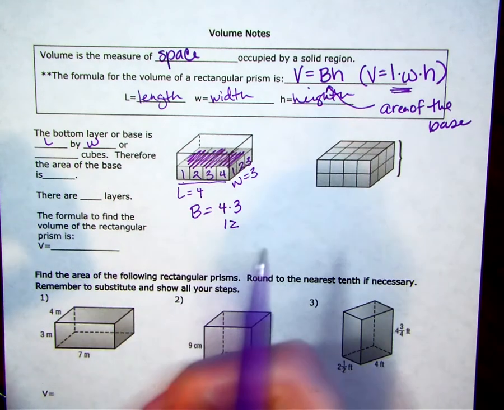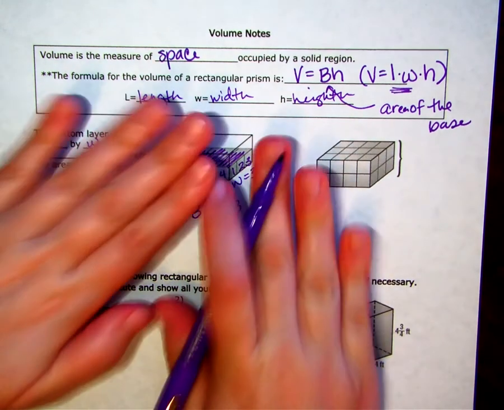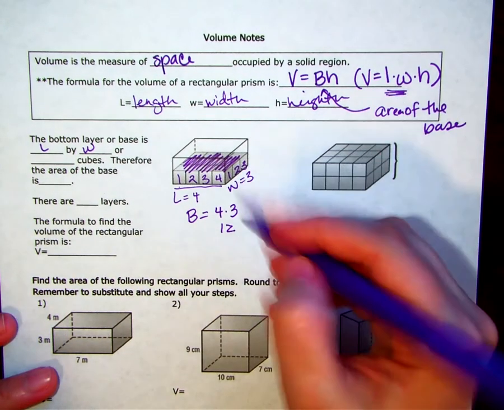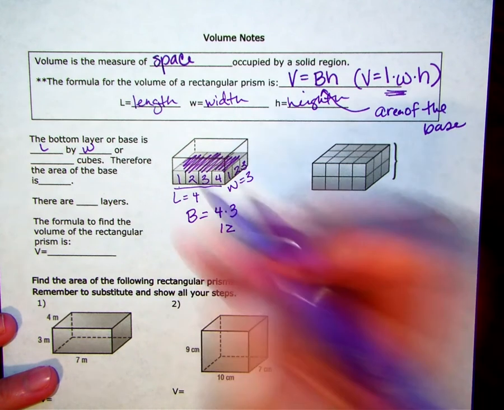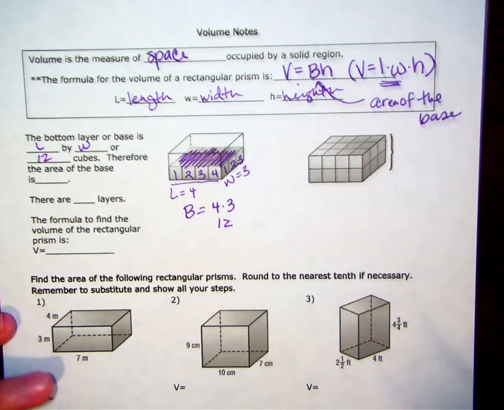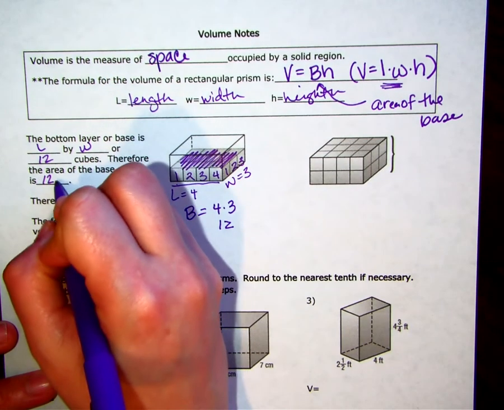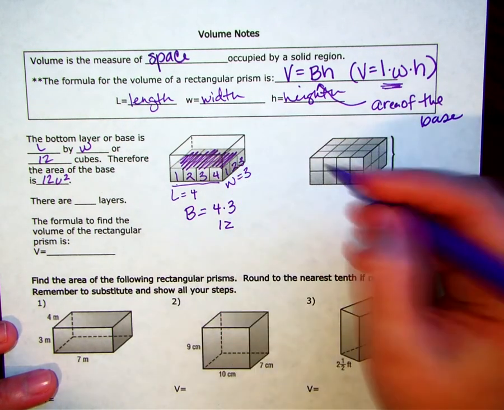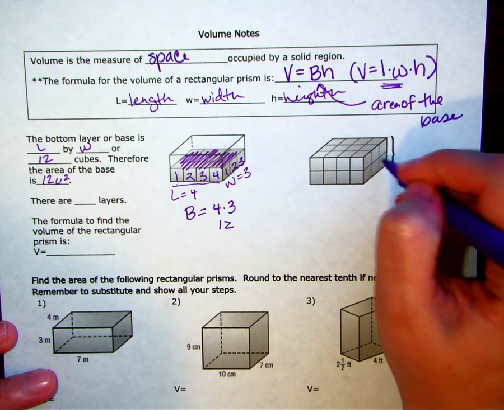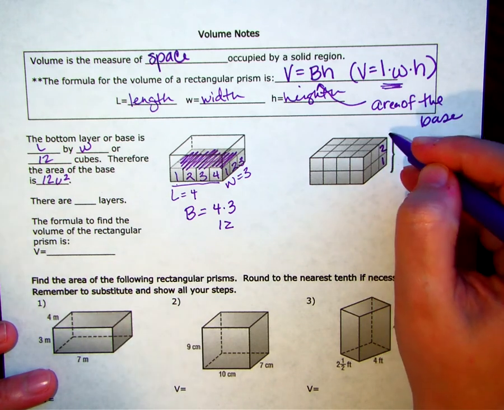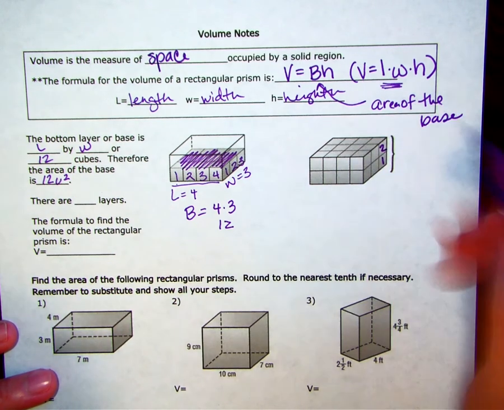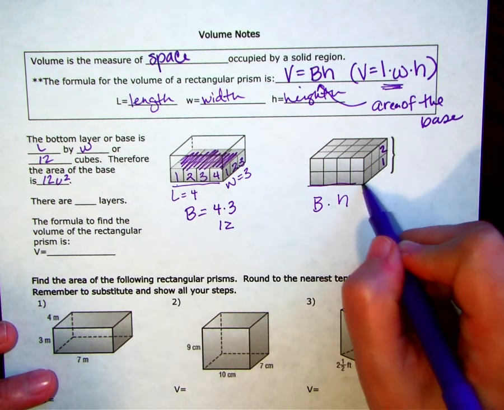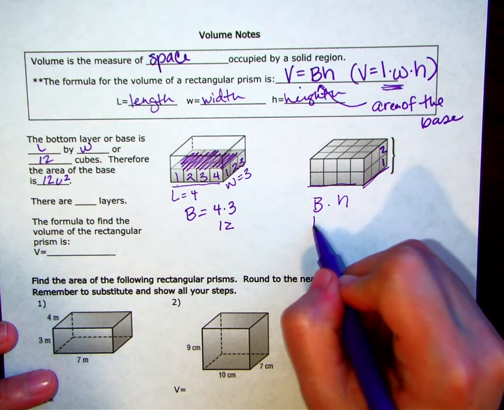Imagine if we were using those snap cubes in class, it would be the first layer that goes on the bottom, and we would build on top of it to get the volume. So this would be the area of the base, which is 12 cubes. Therefore, the area of the base is 12 units squared, because area is squared. But now in order to get the volume, you have to multiply it by its height. So since there is 2 cubes tall, you would take your area of your base and multiply it times your height. So remember this right here, big B was 12.